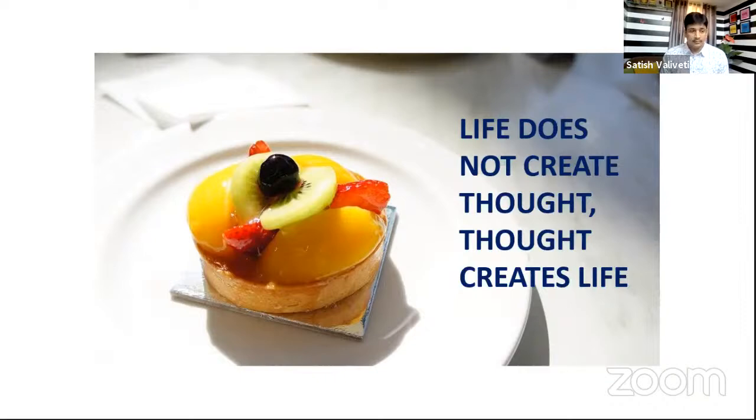So maybe this picture is correct because a lot of thought goes into the presentation part. In the tart, with a lot of fruits, thought might have gone into what kind of fruits will go into making that dish. So maybe that. Okay, correct. But "life doesn't create thought" doesn't suit with that, right? "Thought creates life." So you thought about the fruit and then you presented it, and that's why it's looking beautiful. Maybe that way. Nice. See, that's what I'm saying.